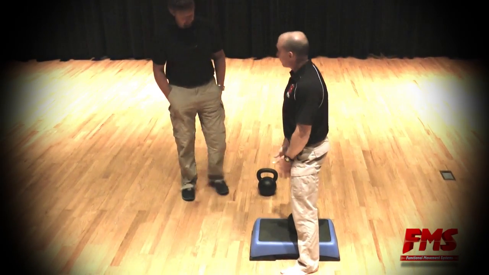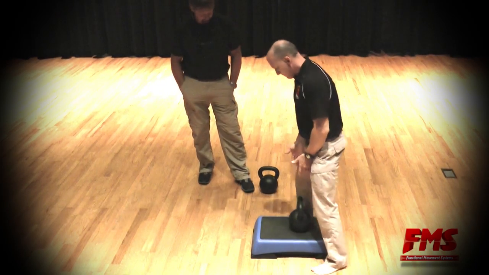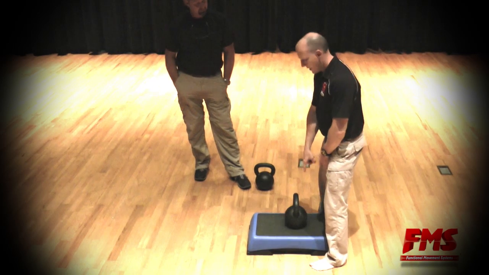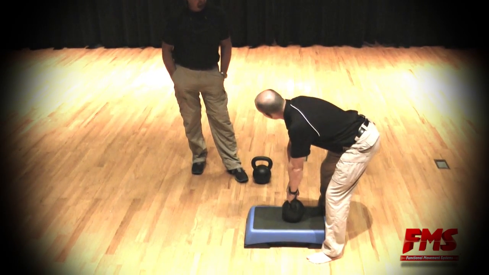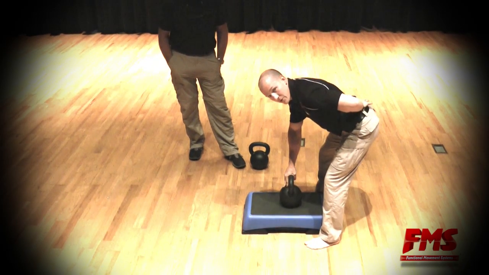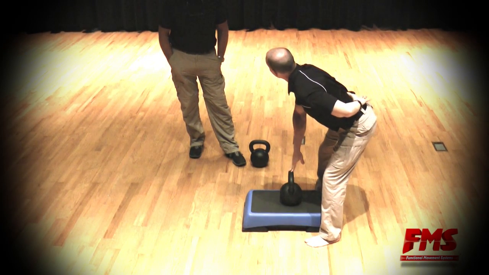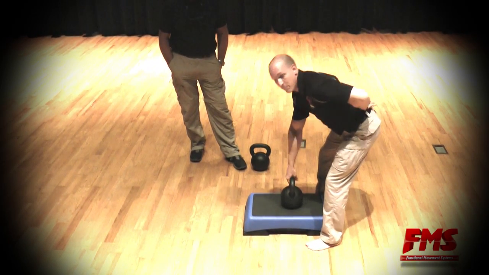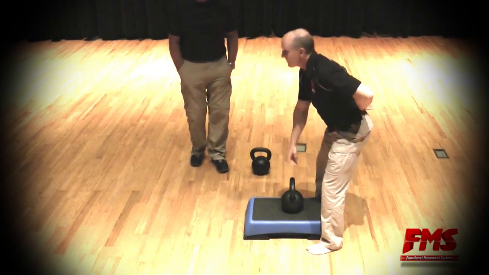Now we're going to stand over top of the bell. A lot of people, when they deadlift, they want to place the bell out in front of them where they can see it. This leads to this position. Now, look at the distance between where this is and where my center of mass is. And what's the fulcrum? It's my lower back. So I have no choice from this point but to try to pull this weight with my lower back.